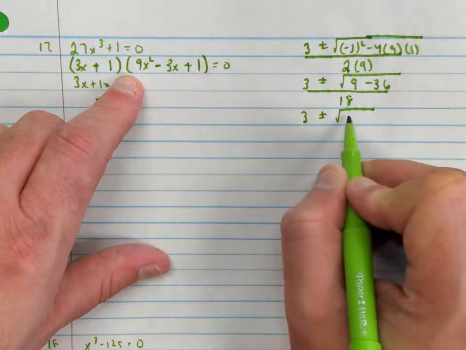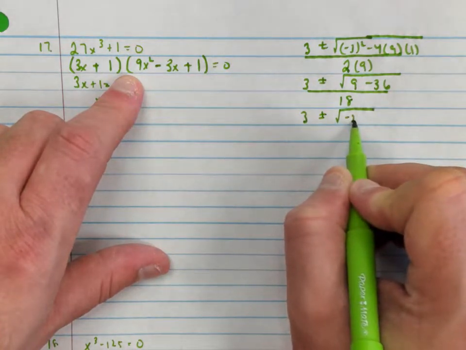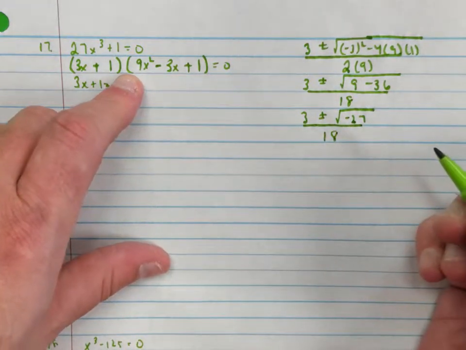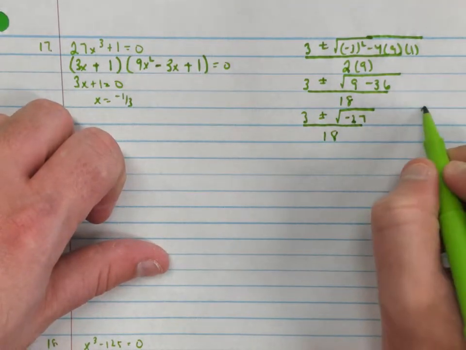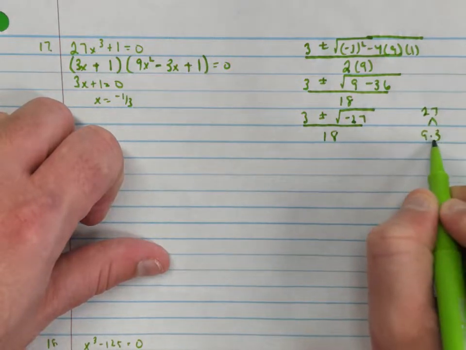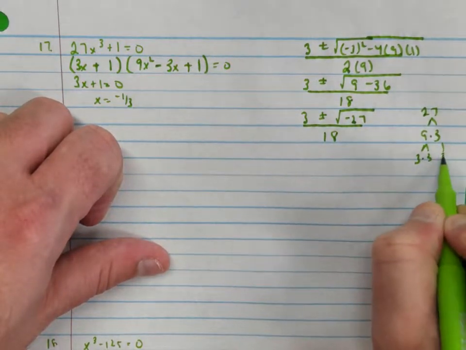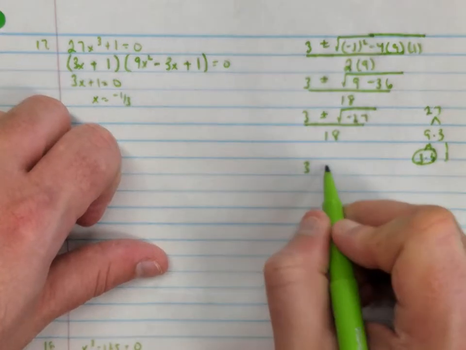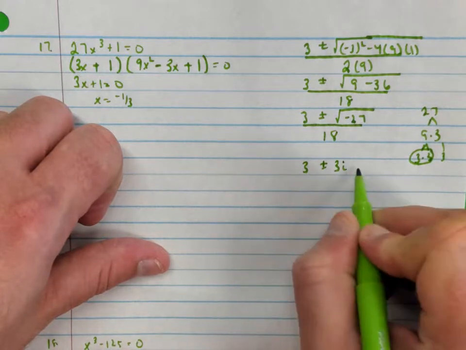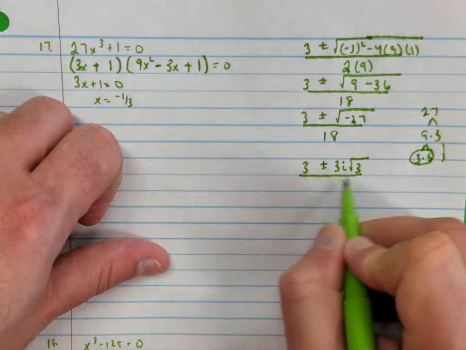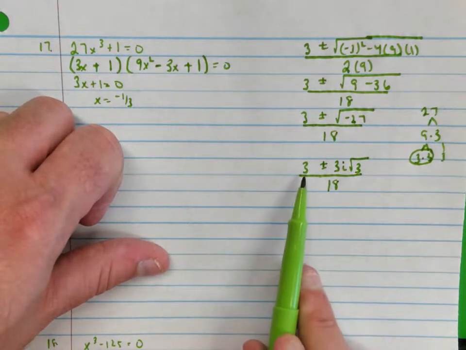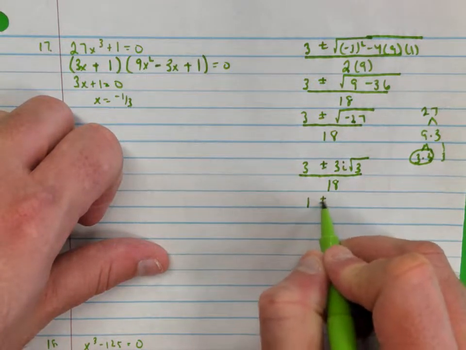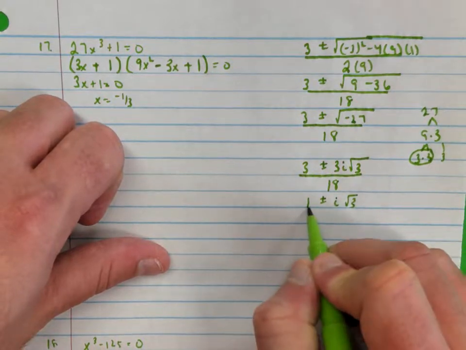What's 9 minus 36, class? Negative 27. I can break 27 down to 9 times 3. I have a group of 3's. I'm going to bring that out. How will I combat that negative sign? What can I take out of this number, and this number? 3. So I'm left with 1 plus or minus i square root of 3 over 6.